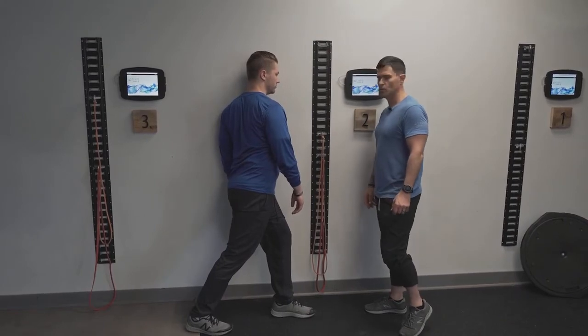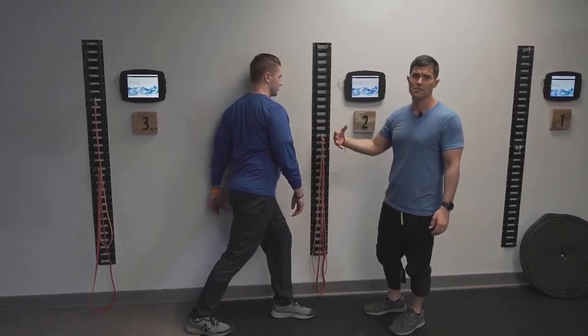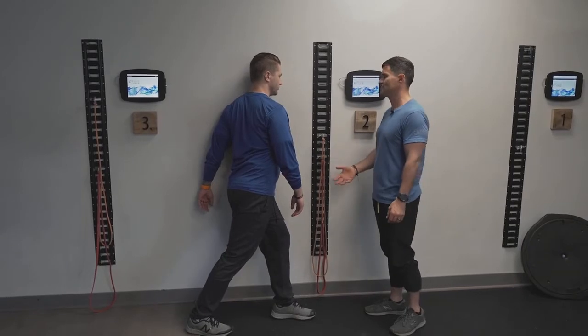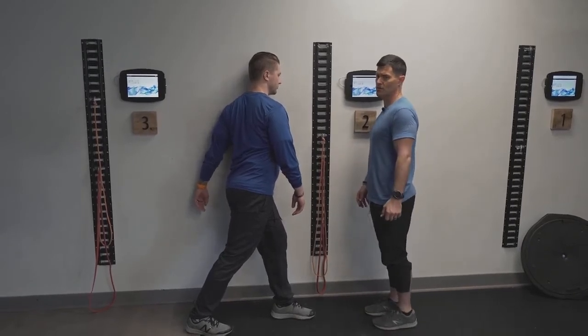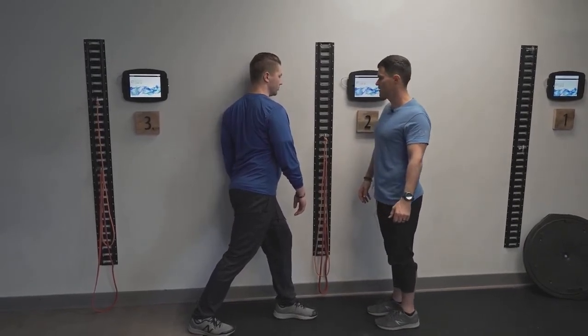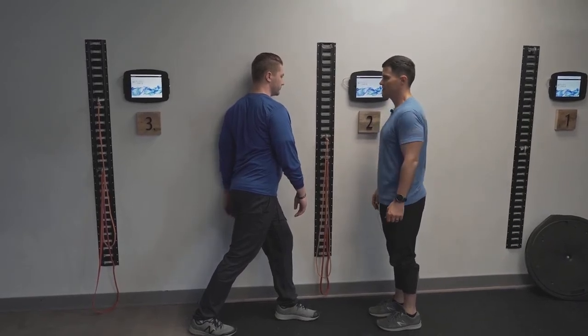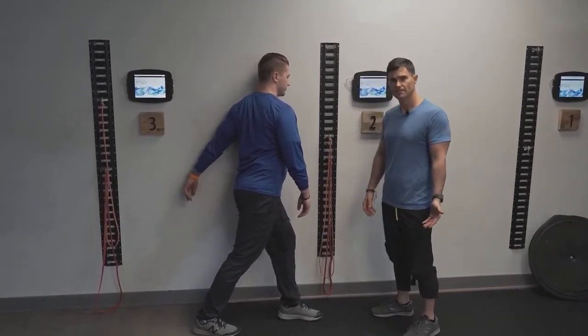Okay. So again, we would wait for about 30 seconds till the muscle started to comply, started to relax. Then we would do that shoulder posterior glide and depress. Pull it back down and then relax. Pull it back down and then relax.